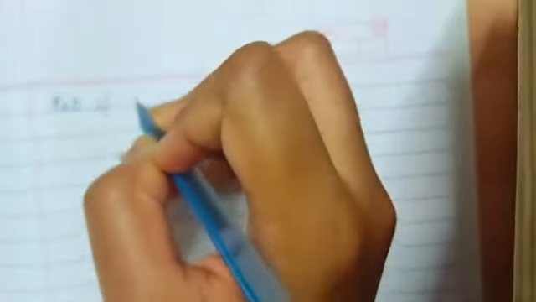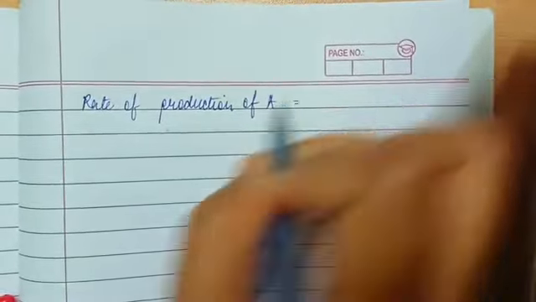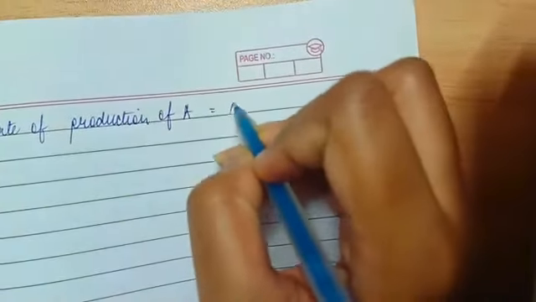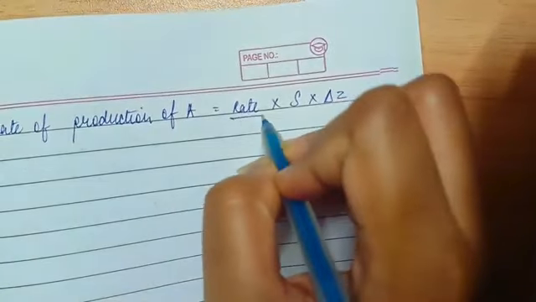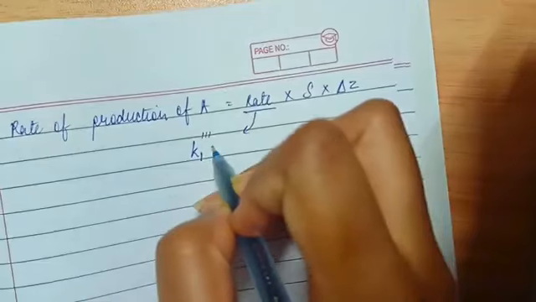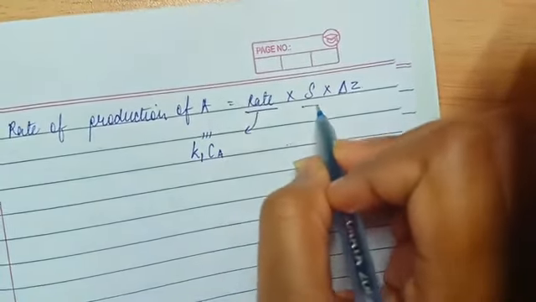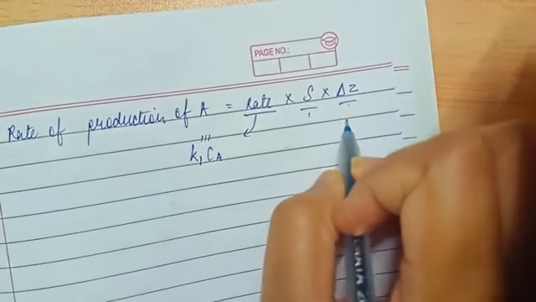Also, before that, another term which we saw was the rate of production of A. So to get the rate of production of A, we do rate into S into delta Z. The rate is given to us in the problem as K1 triple prime CA, and S is the surface area of the shell and delta Z is the thickness of the shell.